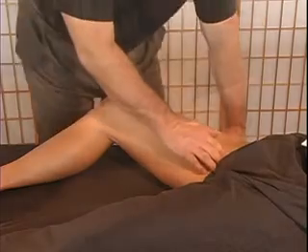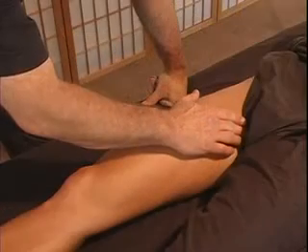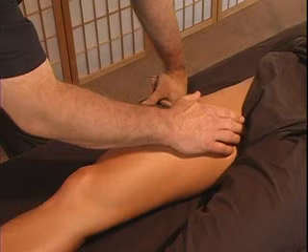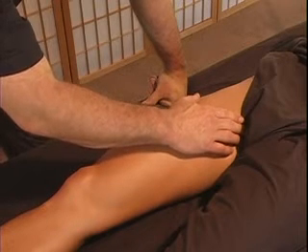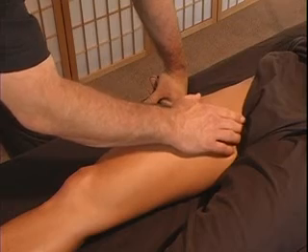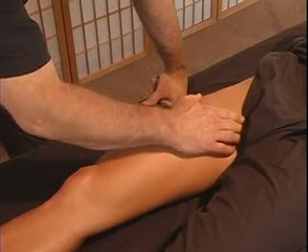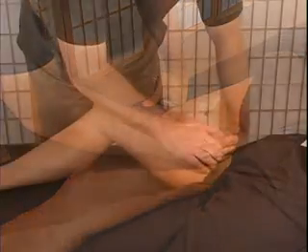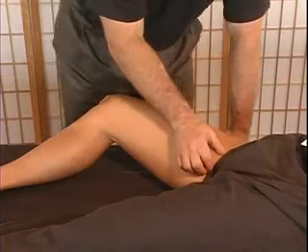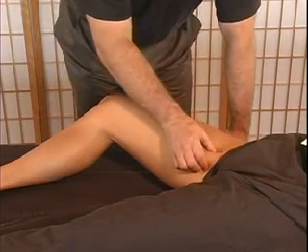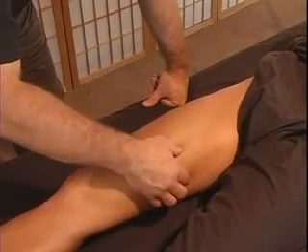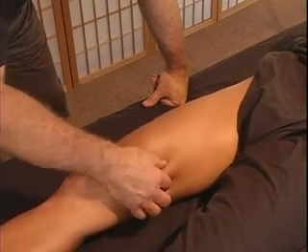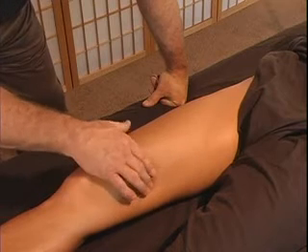Then we'll move to the most superficial and most medial of this muscle group, which is the gracilis. And the gracilis has its origin on the inferior ramus of the pubis and the ramus of the ischium. This muscle runs down. We can actually use a pincer palpation on the proximal portion of this muscle. We'll trace it down as far as we can. We begin to lose the muscle belly.